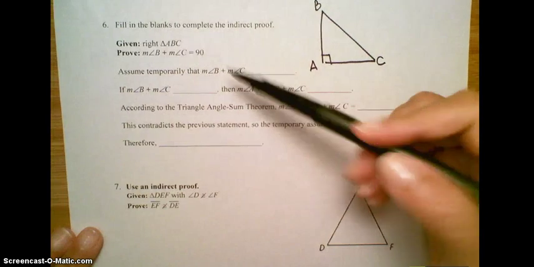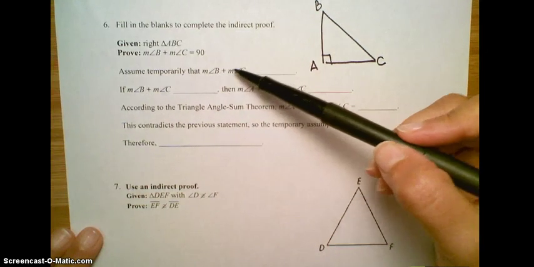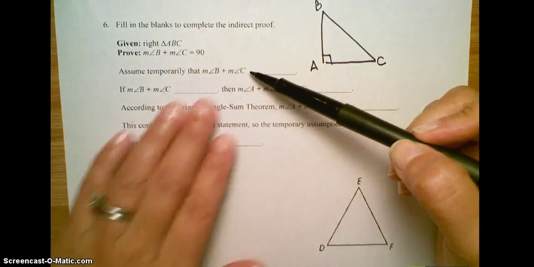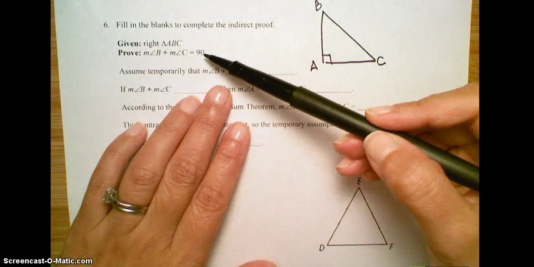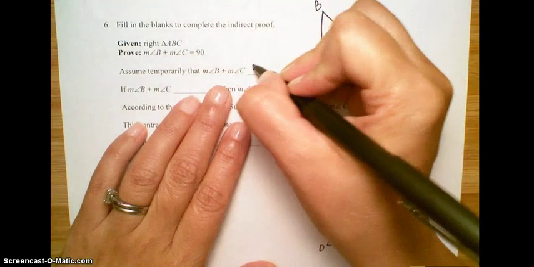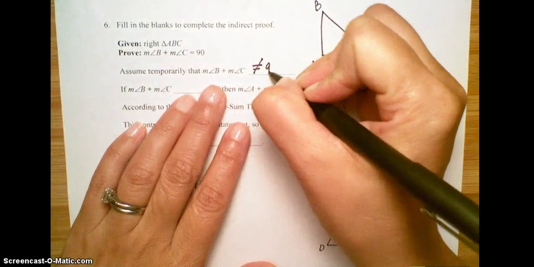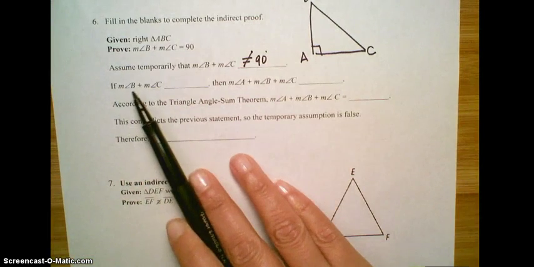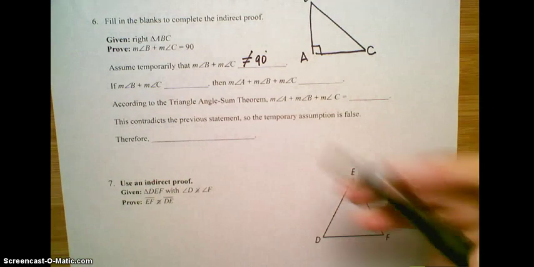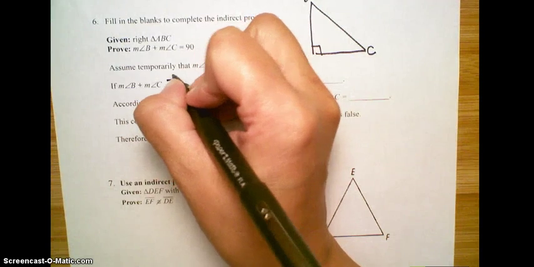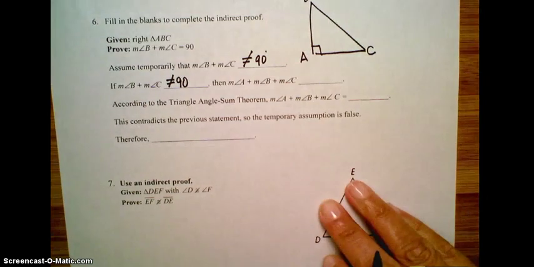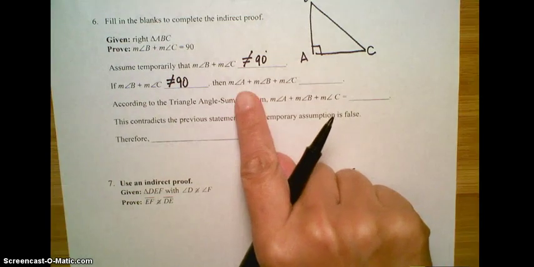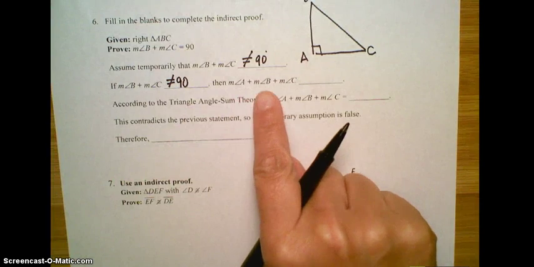Okay, so assume temporarily that the measure of angle B plus measure of angle C, again, we want to negate the given, so we would say is not equal to 90. If measure of angle B plus measure of angle C does not equal 90, then what happens when I add up A plus B plus C?